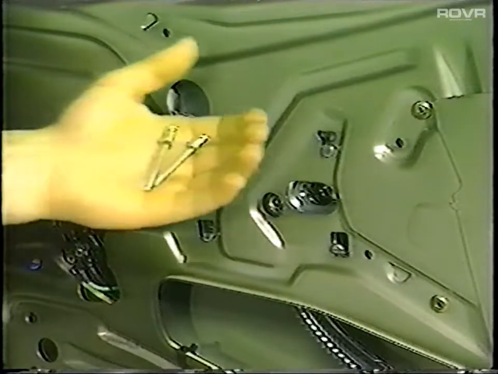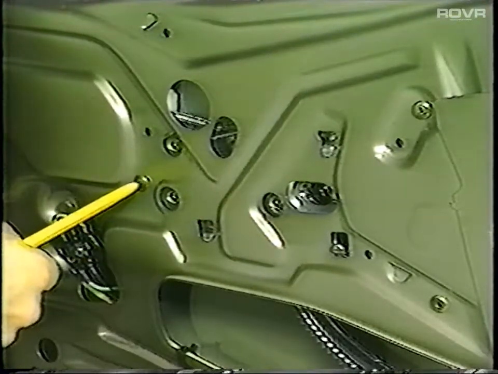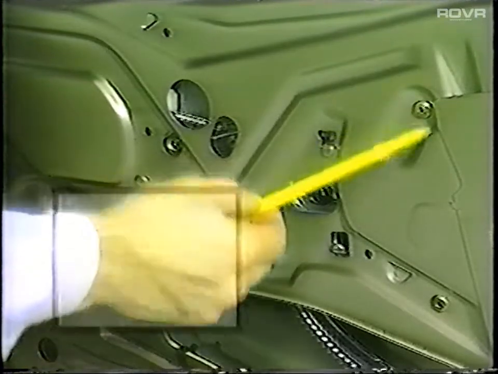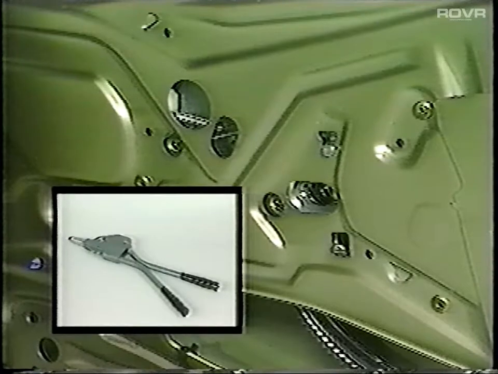Looking further, we find that the window regulators are fastened with 6 millimeter pop rivets. If the regulator assembly must be removed, the rivet heads are drilled using an 8 millimeter bit. A special pop rivet tool is available through the standard equipment program for installation.